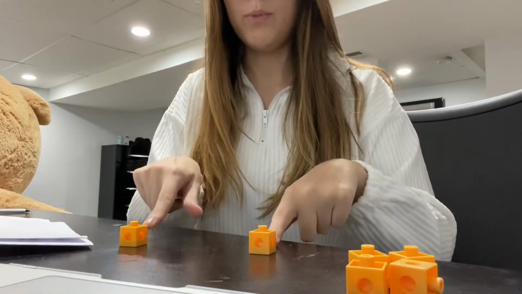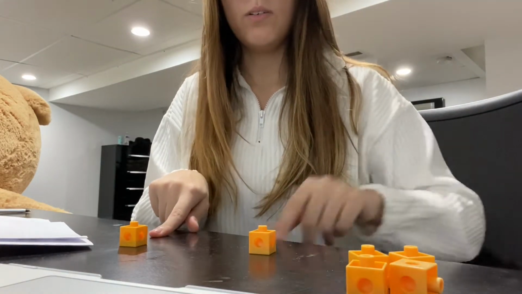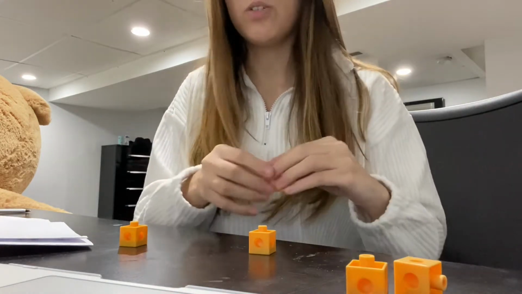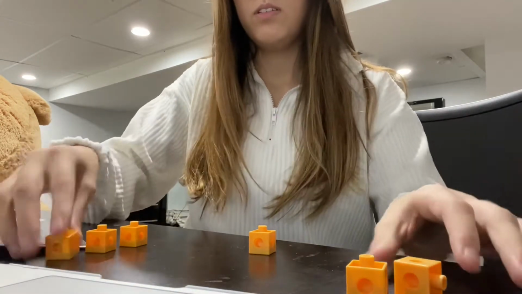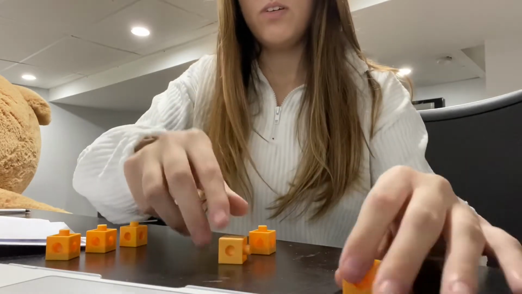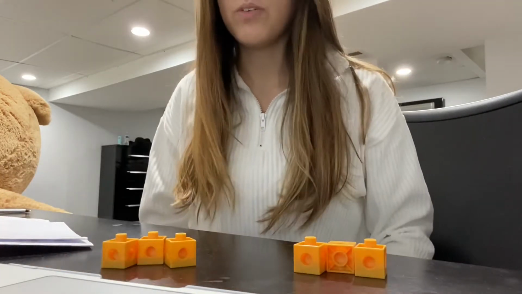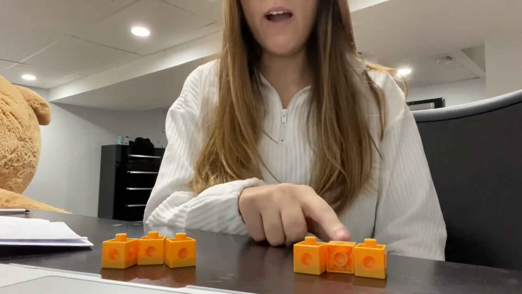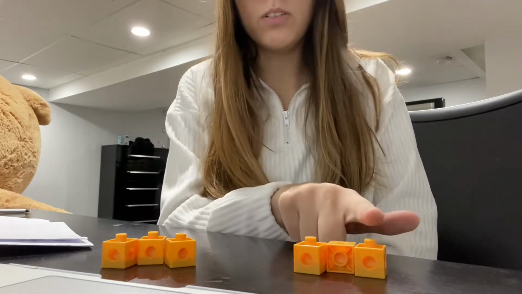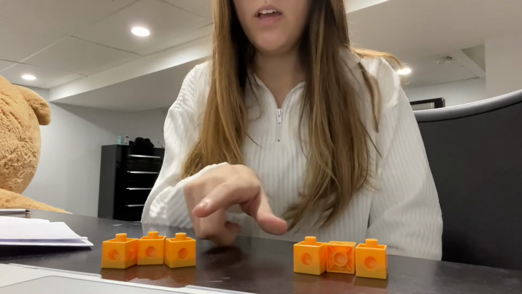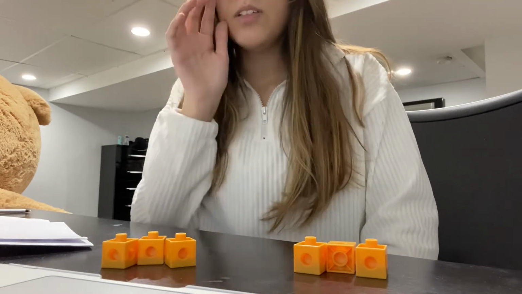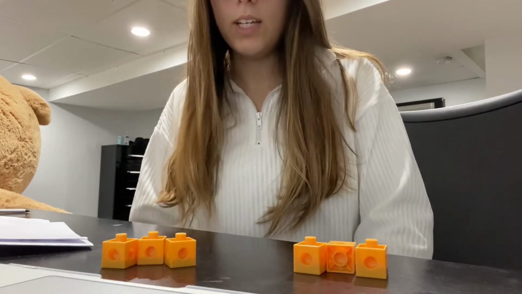These will represent each group, and we will make sure that there's 3 in each group. So we have 3 in this first group and 3 in the second group. So we have 2 groups of 3, and the students can then add them up and see how much it equals. So 1, 2, 3, 4, 5, 6. So 2 times 3 equals 6.